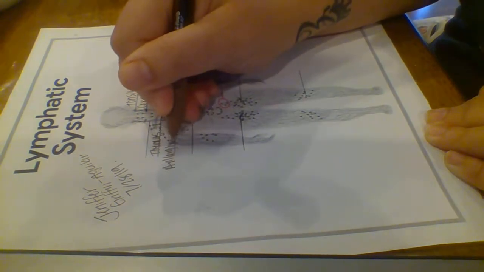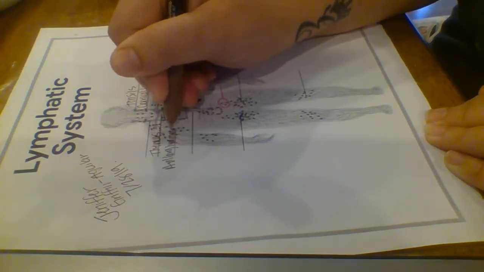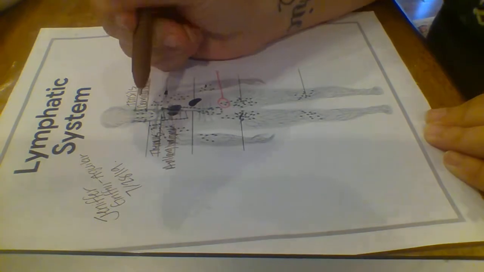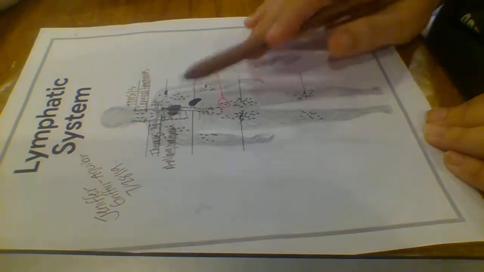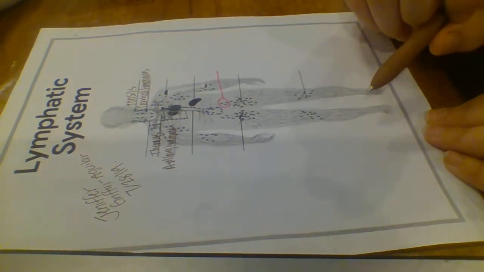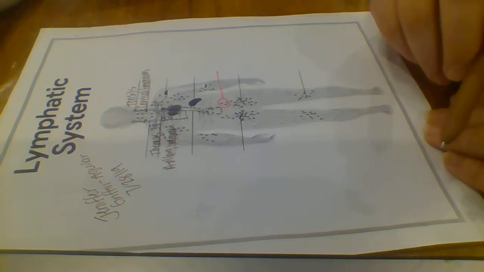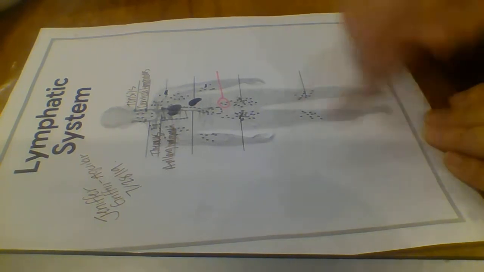Moving down to the axillary lymph nodes, right in here. This location is on either side of the armpit right here. The function for these, they play a vital role in the filtration and conduction of lymph.